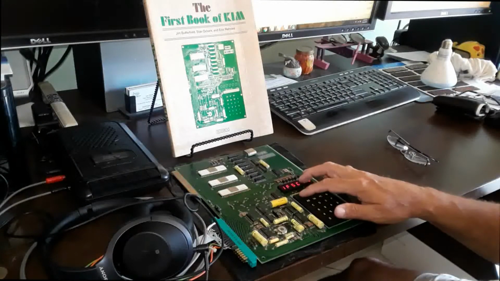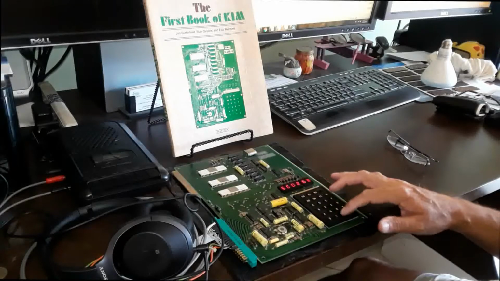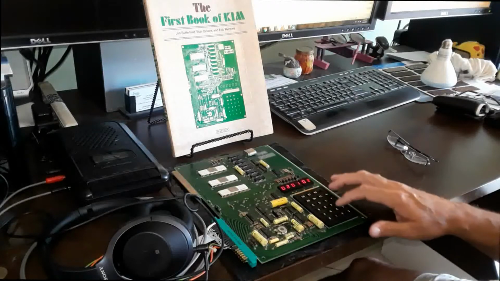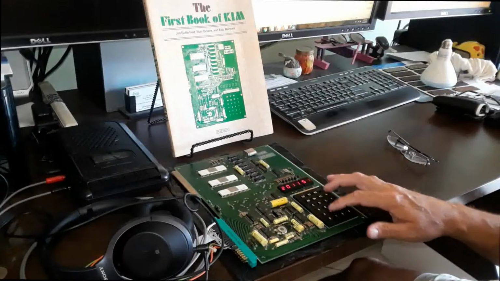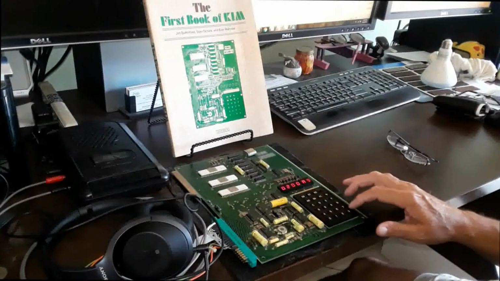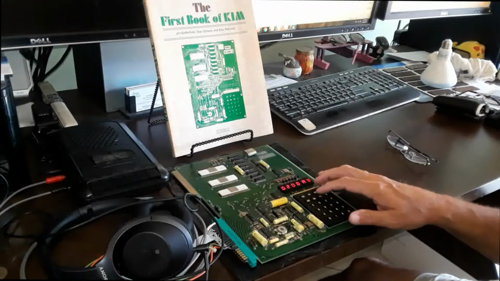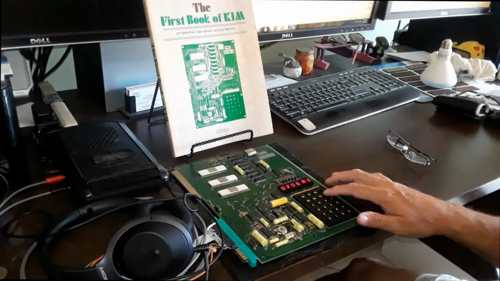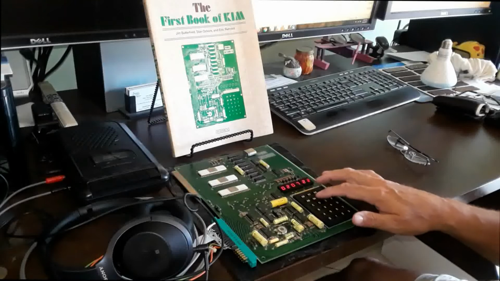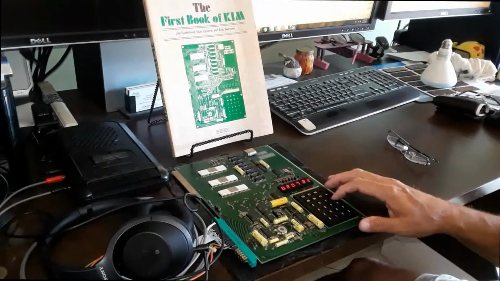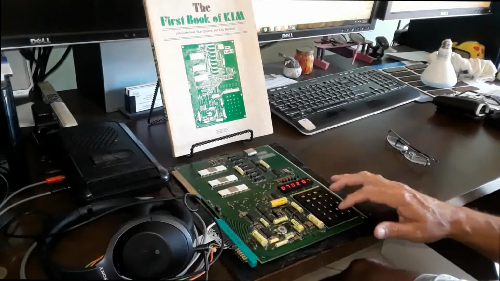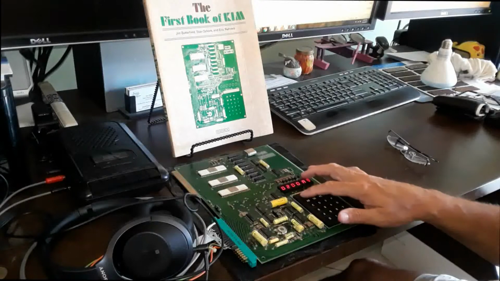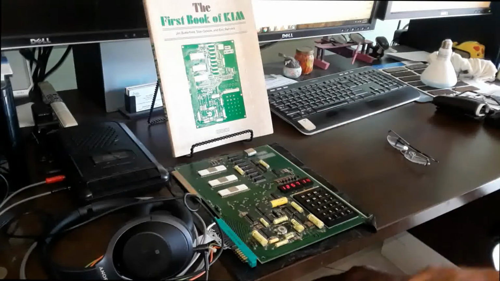So that we can see a little further ahead, address 0200. And we're going to load 11, address 0200. Let's load 12 o'clock here. And let's say data 57. And go back to address 0200 and press go. So you see it's 12:57.